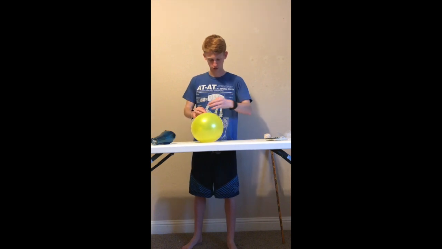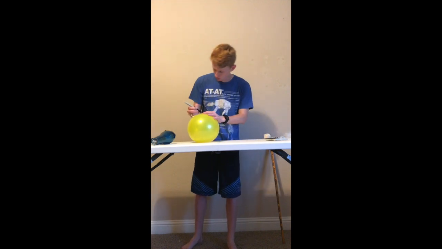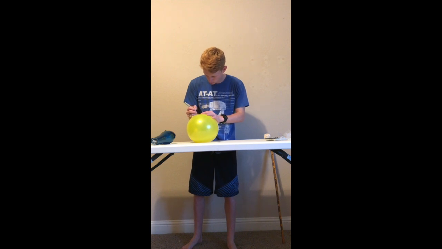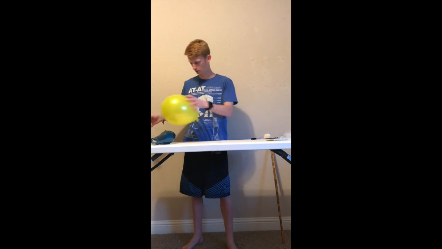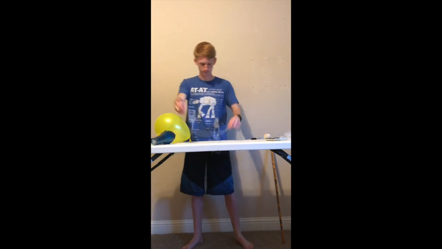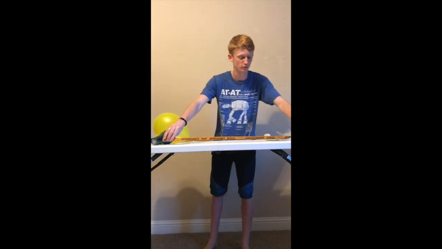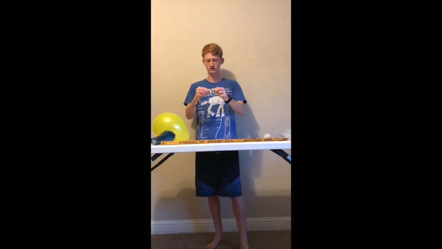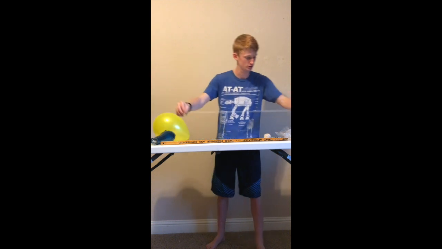So, we have our balloon just blown up, about average size, and I will take our piece of string, put it around our balloon to find our volume, and I will mark it. Okay, then we'll take a meter stick. Unfortunately, I do not have one that is in centimeters, so I'll have to find it in inches and then convert to centimeters.